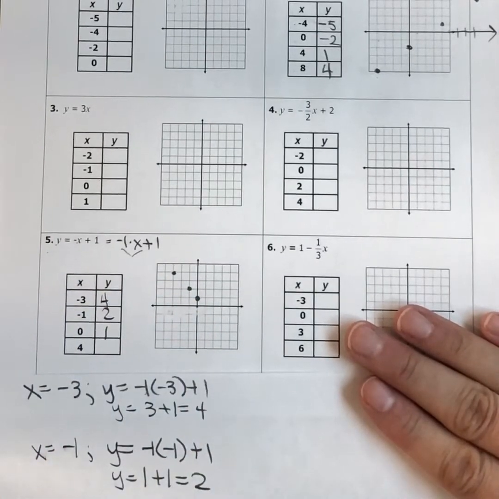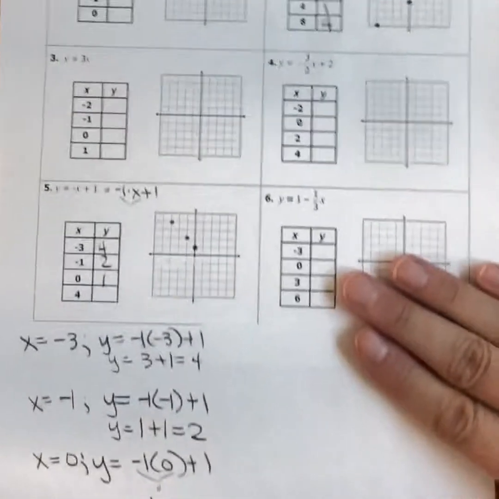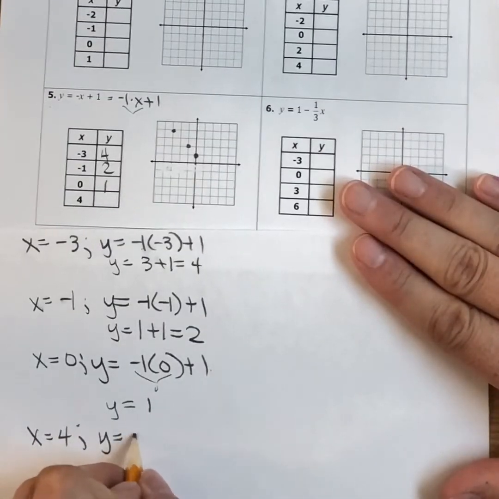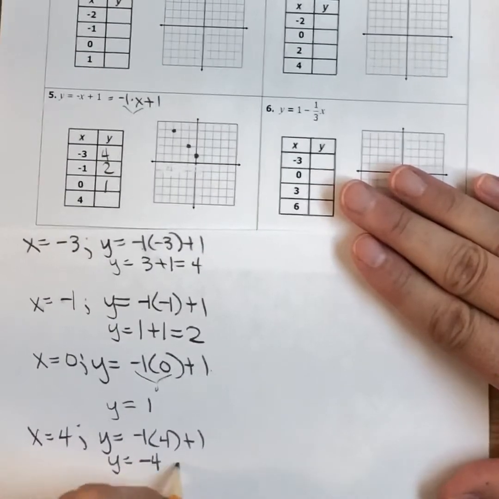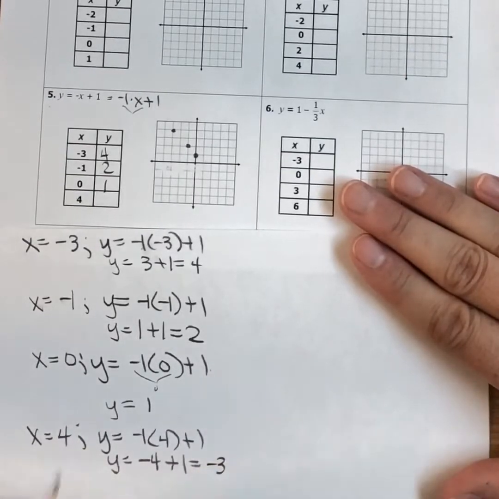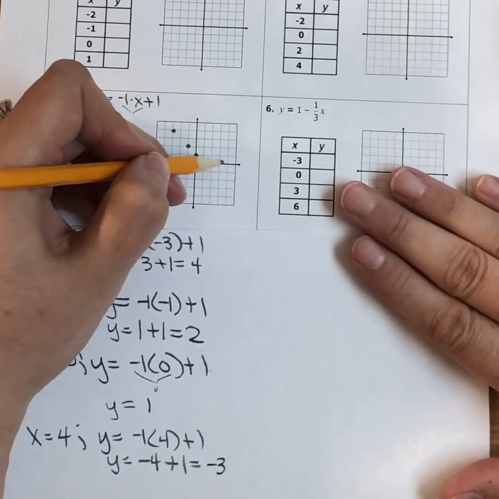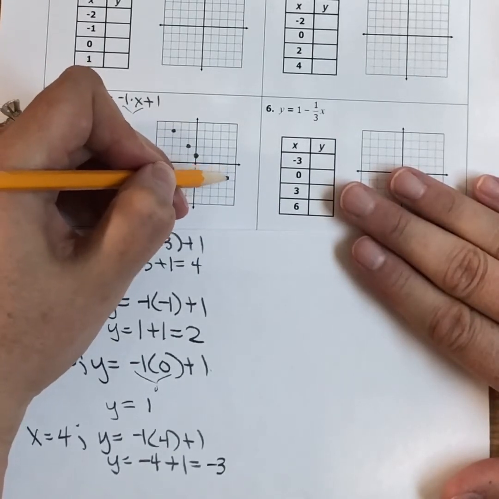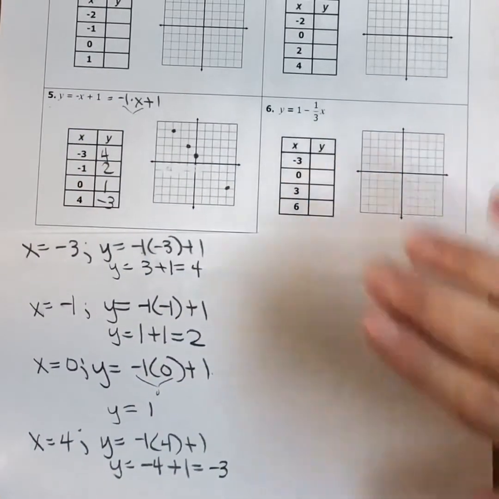And then the last one, x equals 4, well, y is going to equal -1 times 4 plus 1, so y is -4 plus 1. We know there's more negatives, so there's -3 for the y. So I go to +4 on the x and then -3 on the y, and there's all my points, okay?